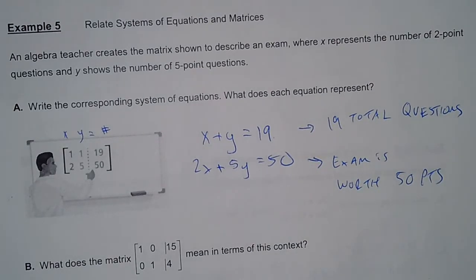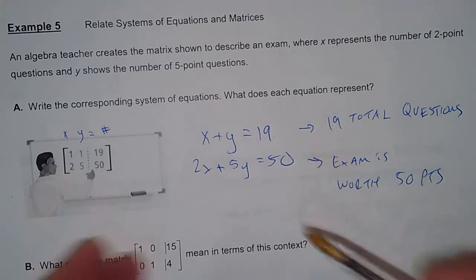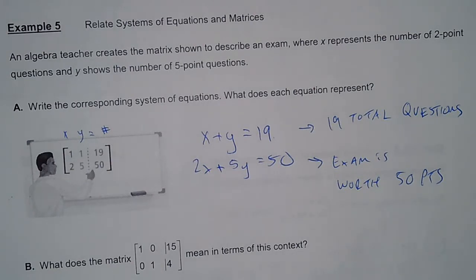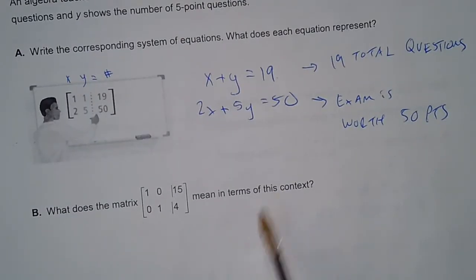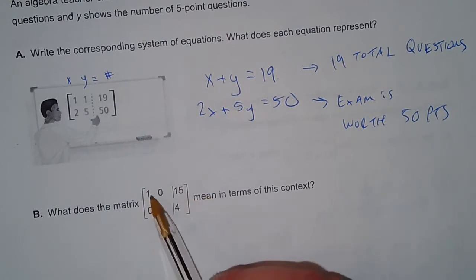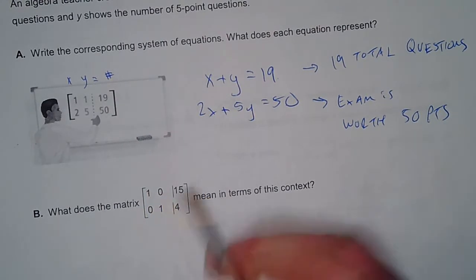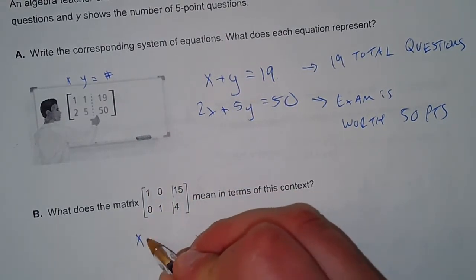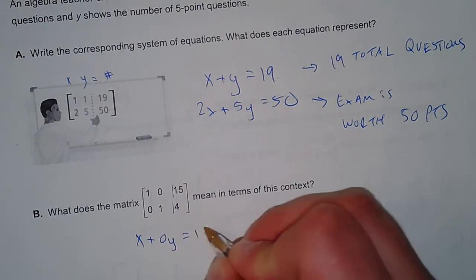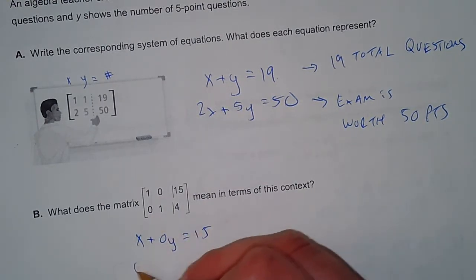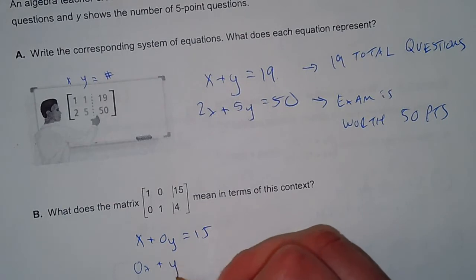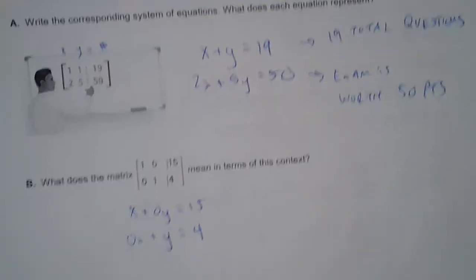And so this now, we could solve this. This problem isn't asking us to solve it, but I'm just saying we could. We have a system. We could solve it using elimination, graphing, whatever we wanted to do from here. Okay. So now the part B says, what does this matrix mean in terms of this context? So this, when you see it like this would be 1x plus 0y. So let's just write it. So we'd have 1x plus 0y equals 15, and 0x plus 1y equals 4.